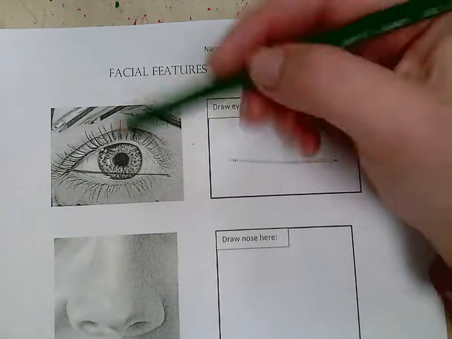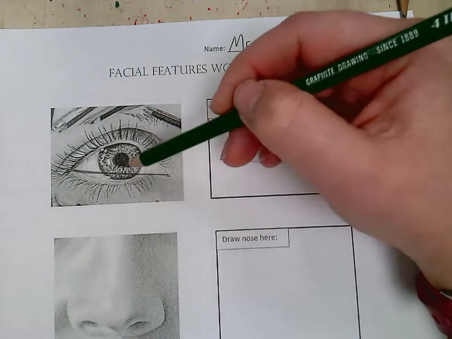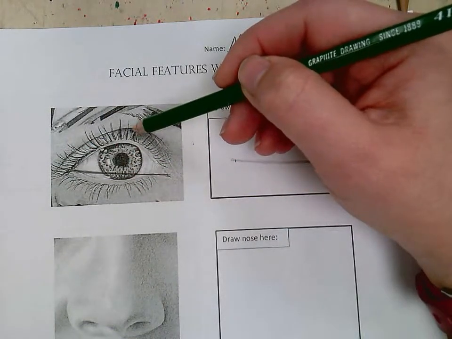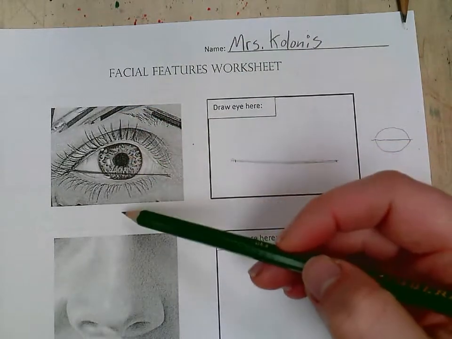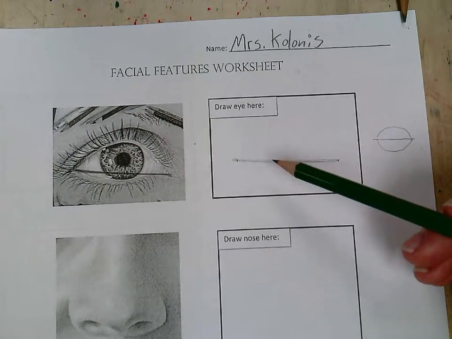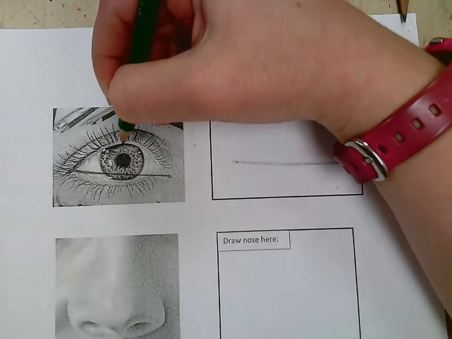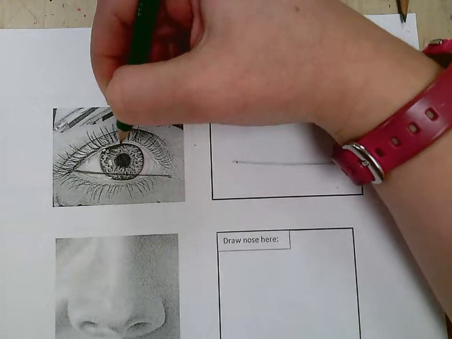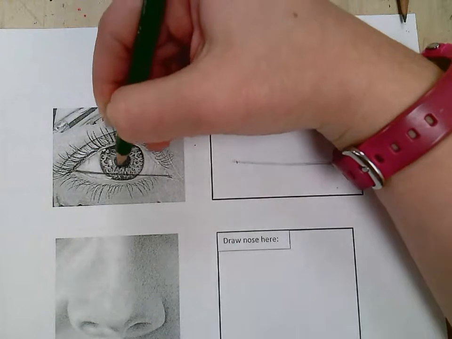Alright, so now if you look at that line, is half of the eyeball on one side of it and half on the other side? No. Where is there more eyeball, on the top or bottom? Yeah, the top of it. So when you draw it, there should be more eyeball at the top of this line. I'm going to look at about how high it is before the eyelid comes into place, and just kind of eyeball the measurement.